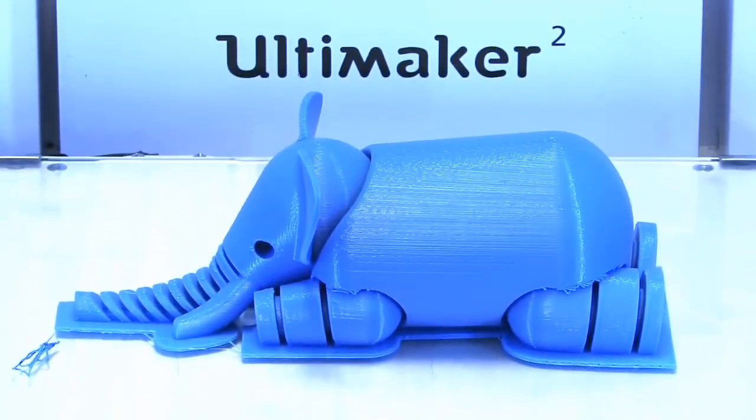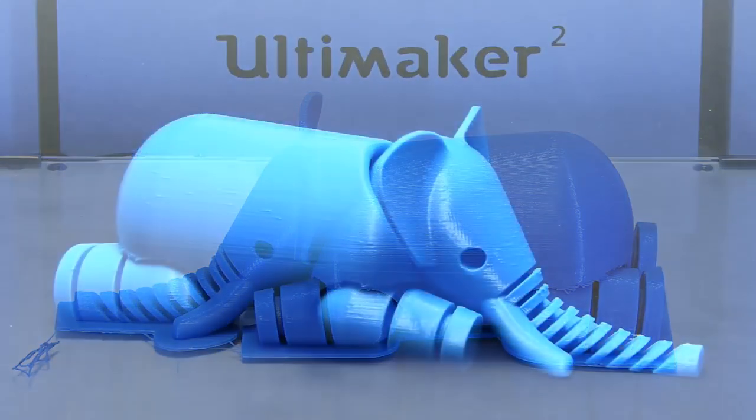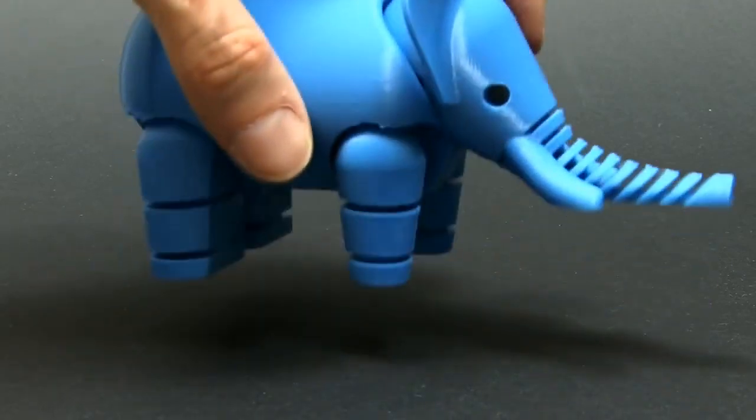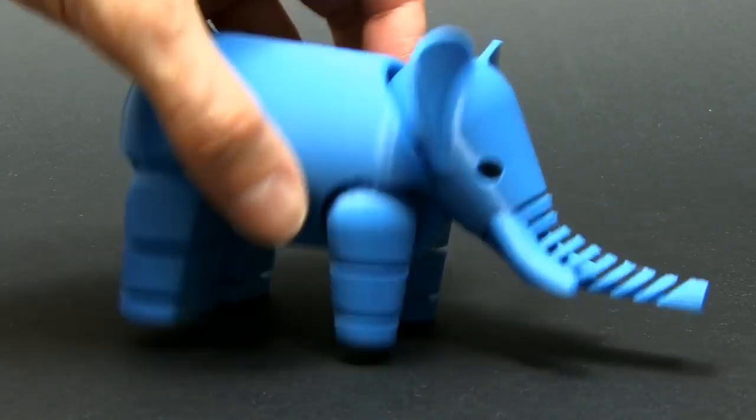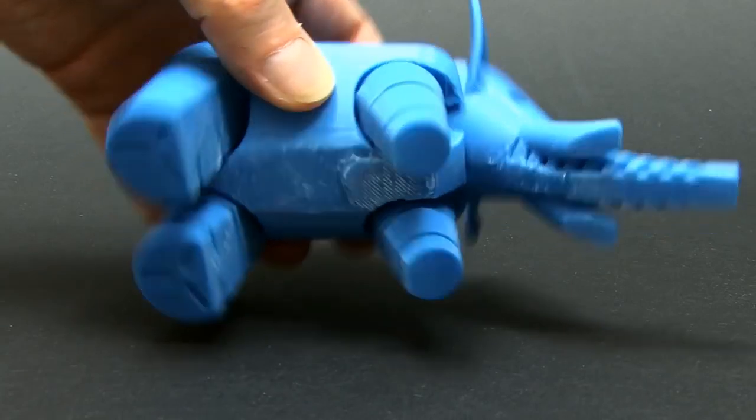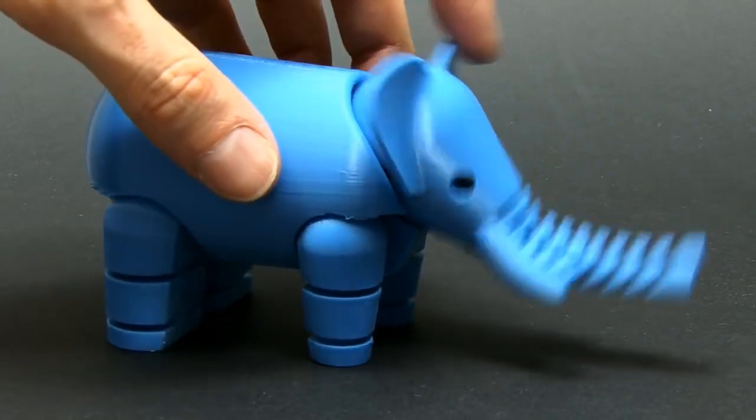When complete, the final print needs to be separated from its raft. This leaves us with an elephant model that demonstrates very nicely how a 3D printer like the Ultimaker 2 can make an object with pre-assembled moving parts.